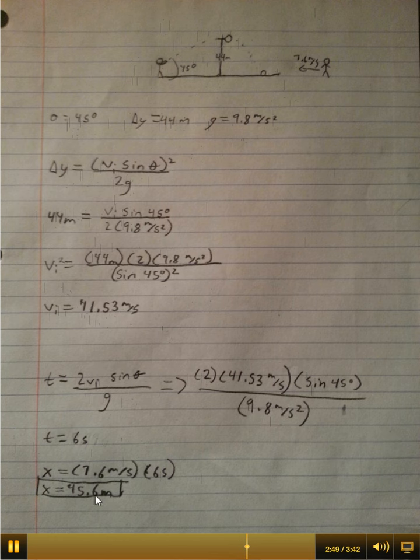So 45.6 meters away is the farthest he can be. 45.6 meters is the farthest he can run in 6 seconds. So that's how far away from the ball he can be. If he's closer, he can get there faster and he'll have plenty of time, but the farthest he can be is 45.6 meters.